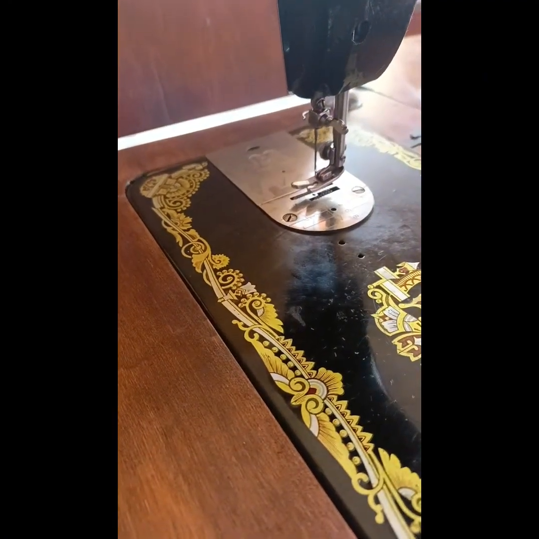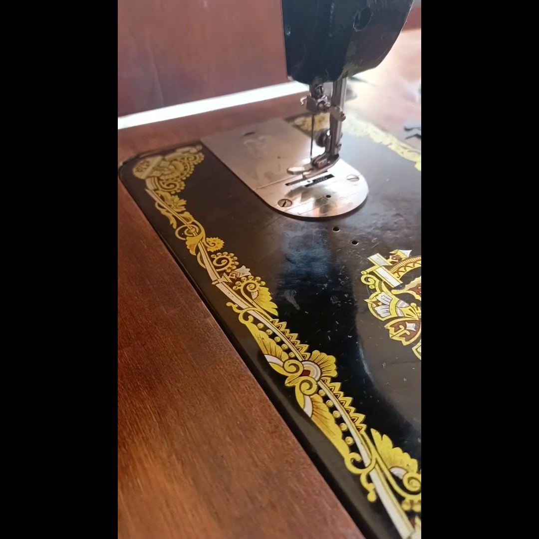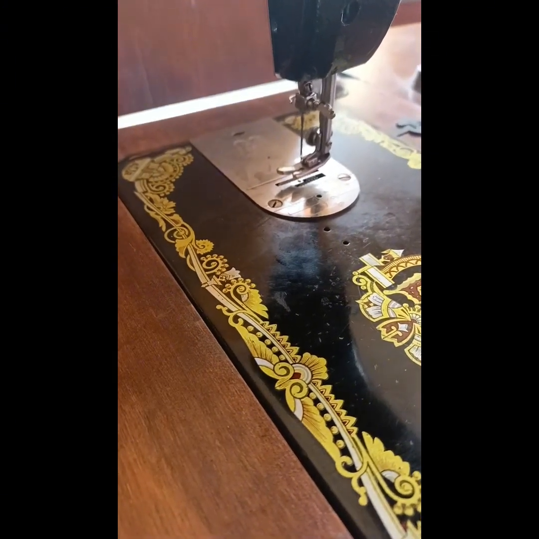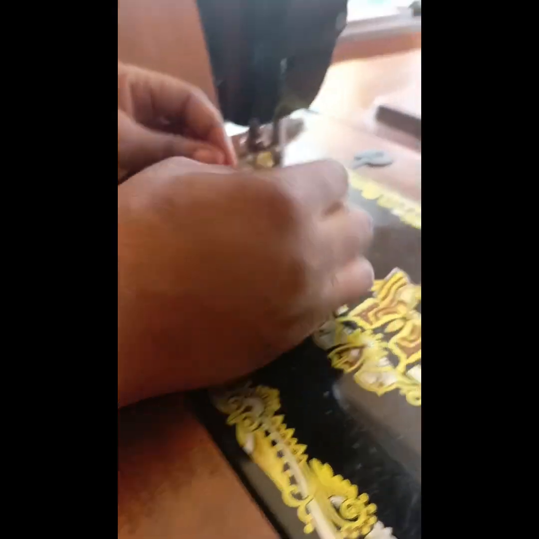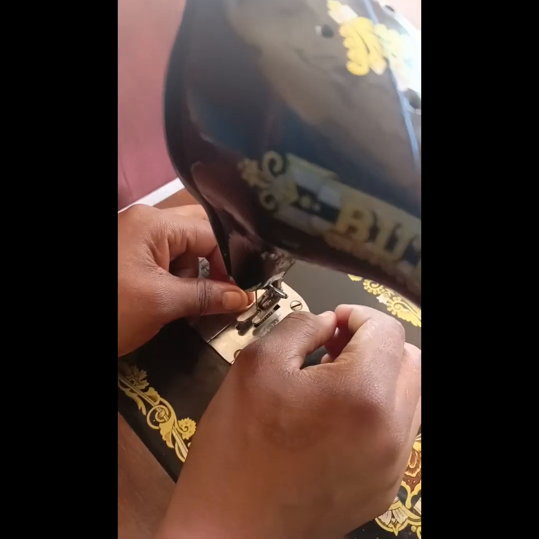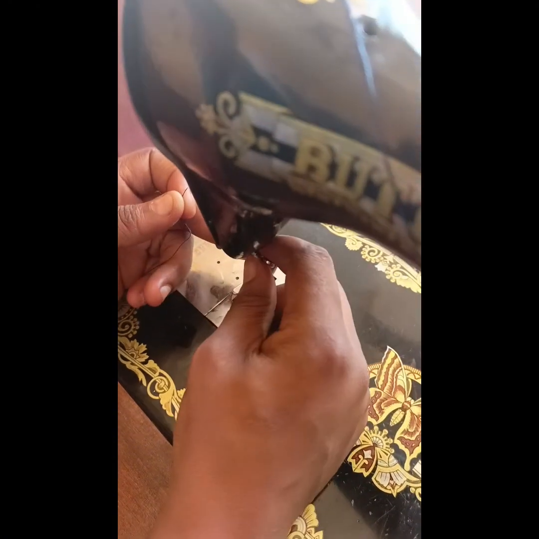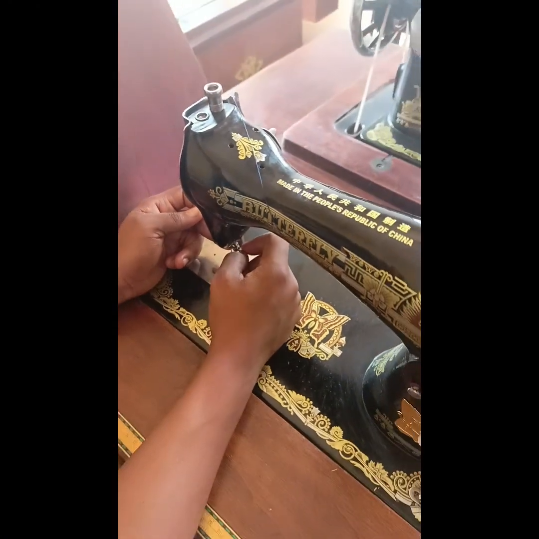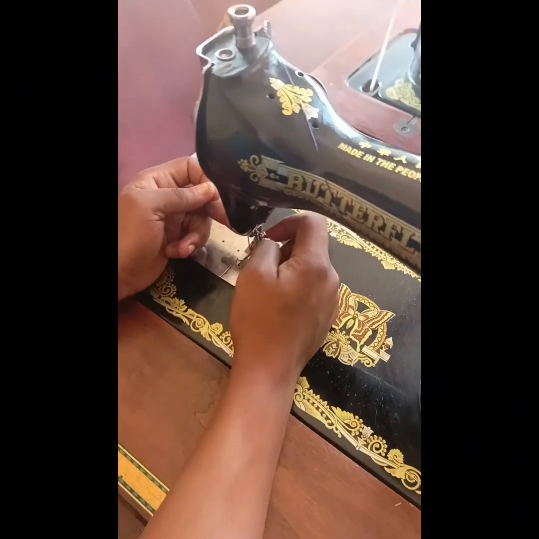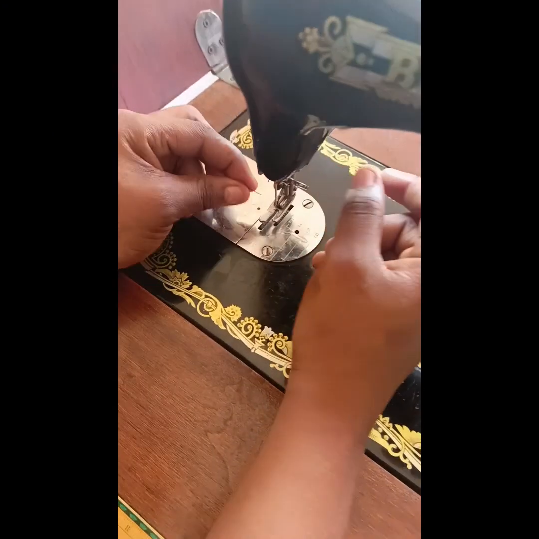So now we already passed our thread from the tension stuff to the thread take-off lever. Now we're bringing it down, we've just used the needle screw to hold it firm.